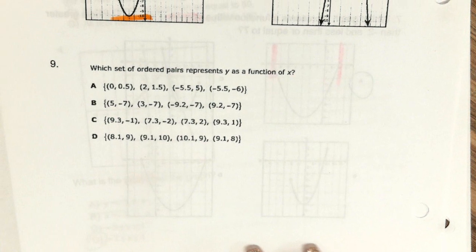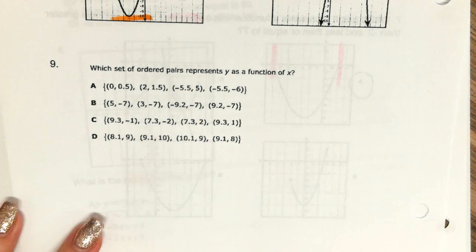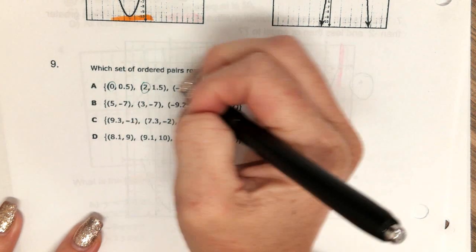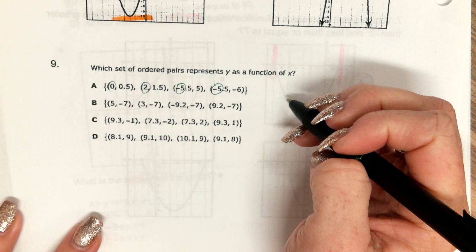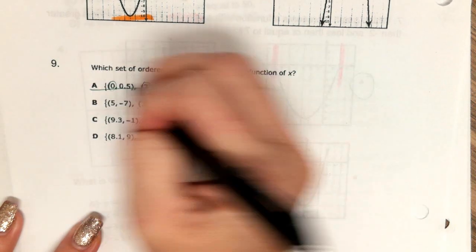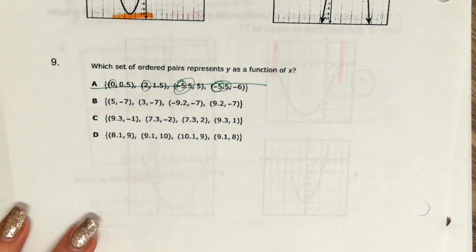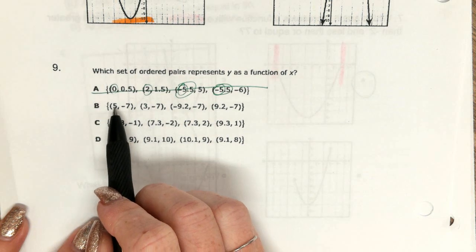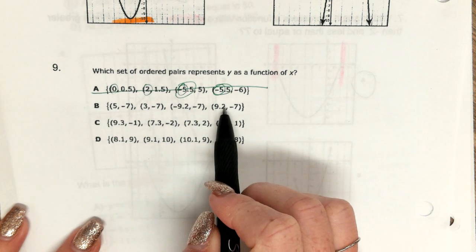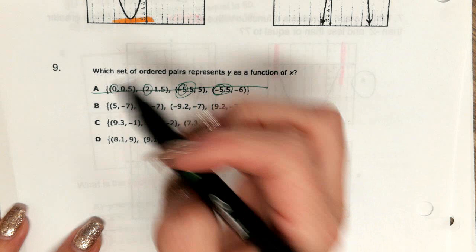Okay, number 9. Which set of ordered pairs is a function? What do we only look at? All right, so in A, it was 0 to negative 5, negative 5.5, negative 5.5. Nope, the negative 5.5 is repeated. In B, 5, 3, negative 9, 9.2. Are they all different? Then that was a function.